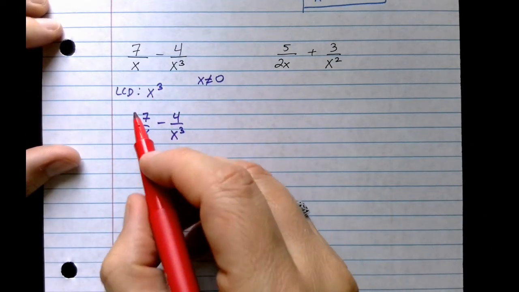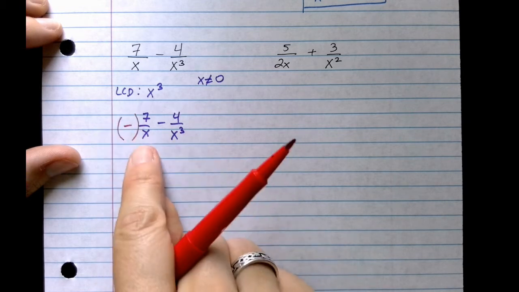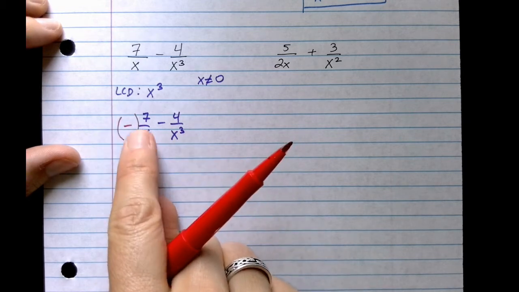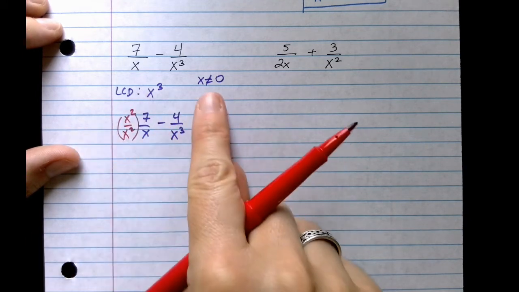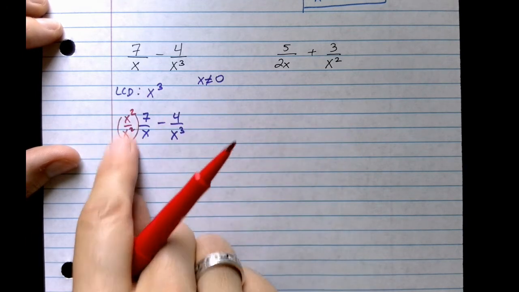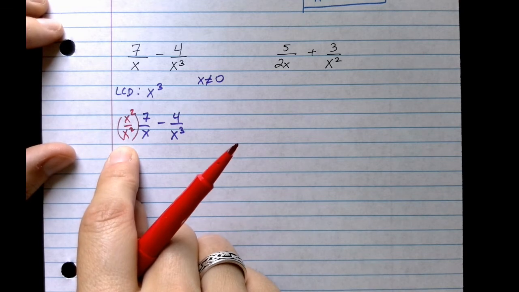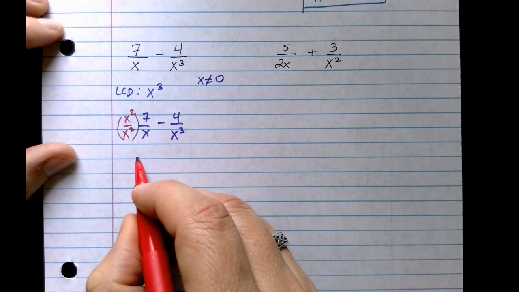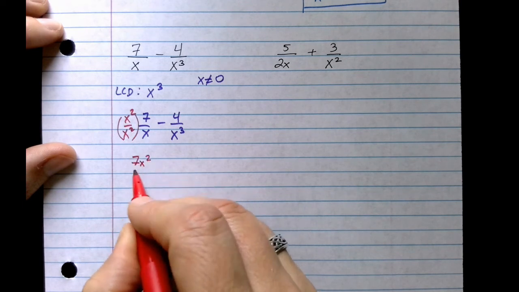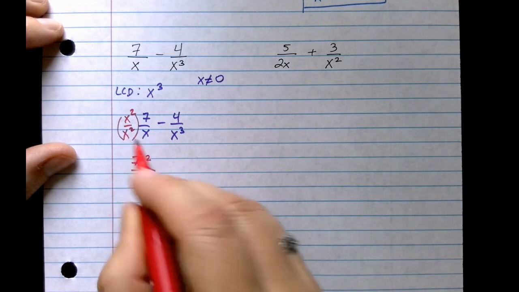Now, what do we need to multiply 7 over x by so it's x cubed? Well, if I already have 1 x there, all I need is 2 more. And again, we've declared x can't be 0, so we can write this statement, we're not dividing by 0. So let's multiply. 7 times x squared is 7x squared. X squared times x is x cubed.